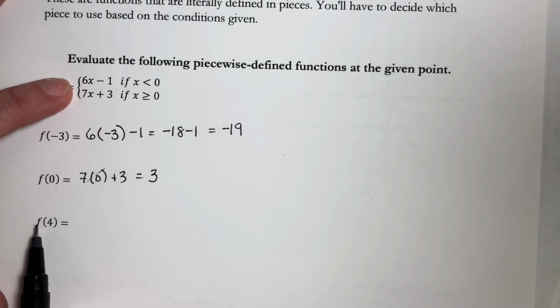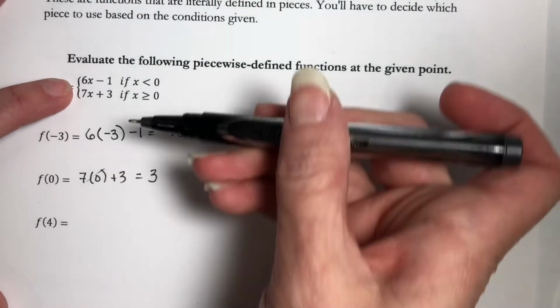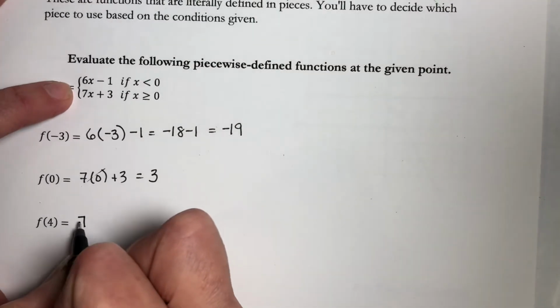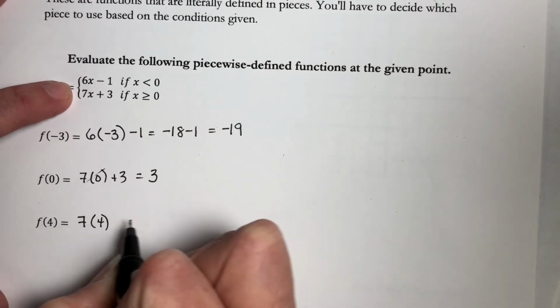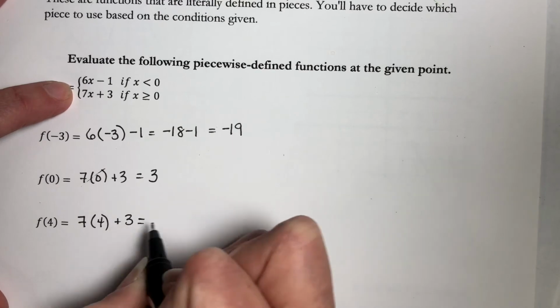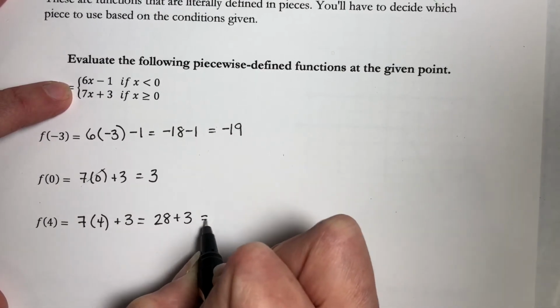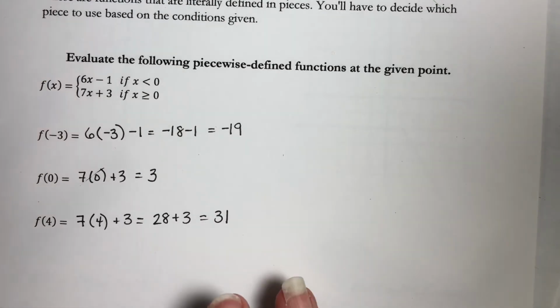Okay, now let's calculate f of 4. 4 is bigger than 0, so we use the second line. This is 7 times 4 plus 3, which is 28 plus 3, and your answer is 31.